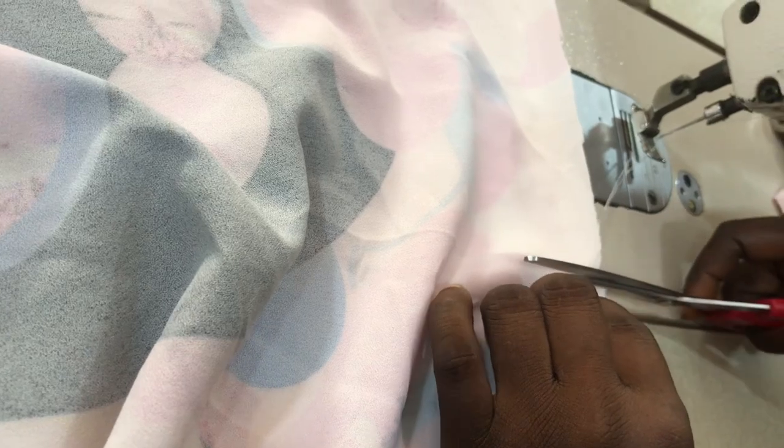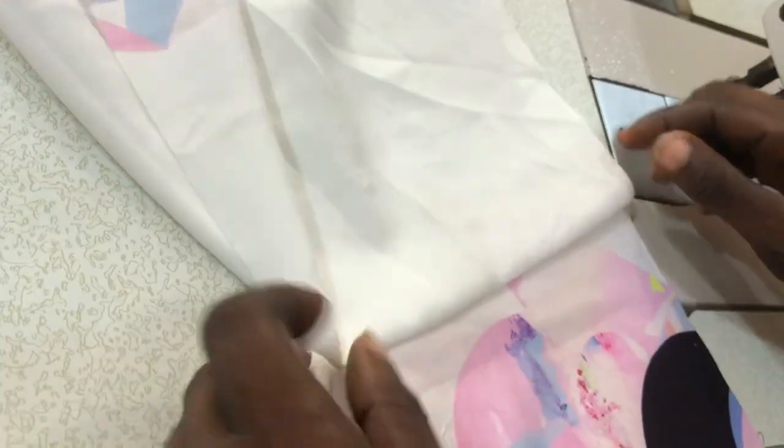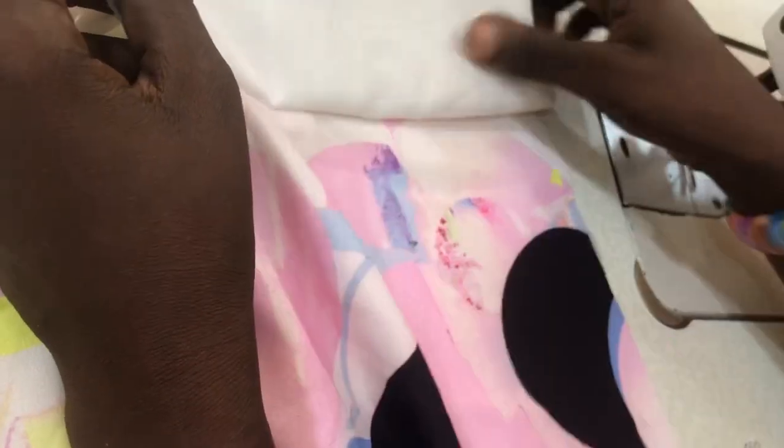So when you stop, the next thing, just notch here. Don't let it pass that exact place that you stitch. I hope you are getting it. So after you are done with that, open your stitches. When you open the stitches, this is the pockets.